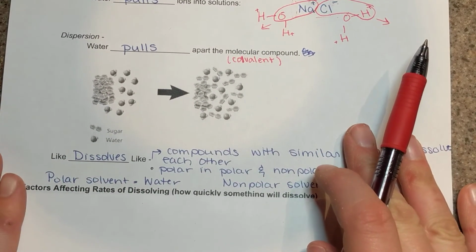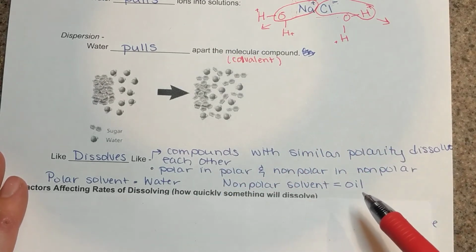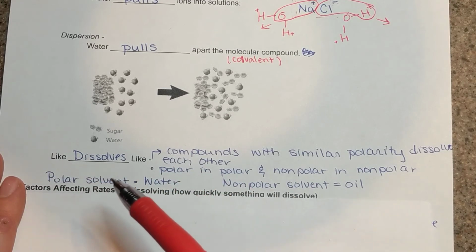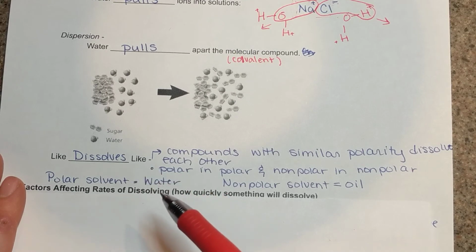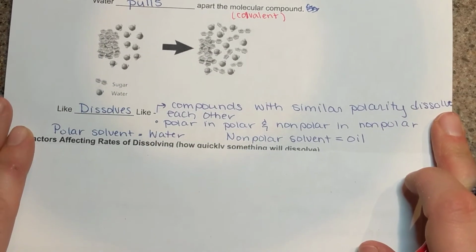The most common polar solvent is water, and the most common nonpolar solvent that we'll use is oil. So when we're looking at making solutions, if I have a polar solute, I'll want to make a solution with water. If I have a nonpolar solute, I'll want to use oil as my solvent.